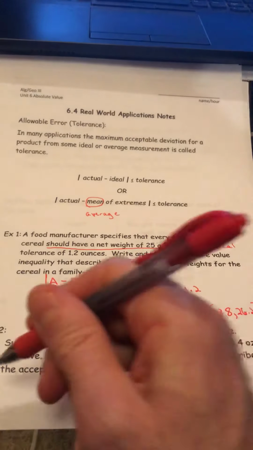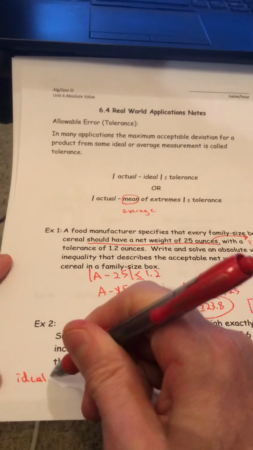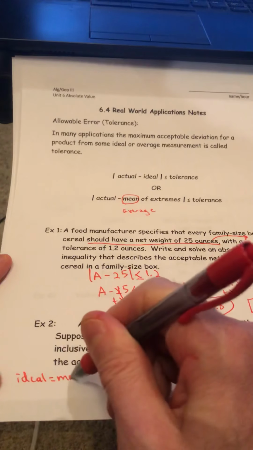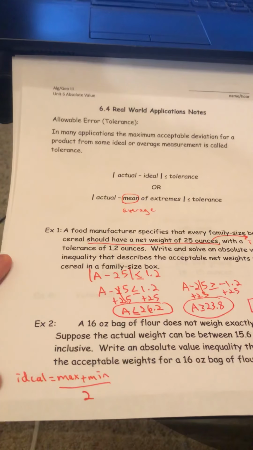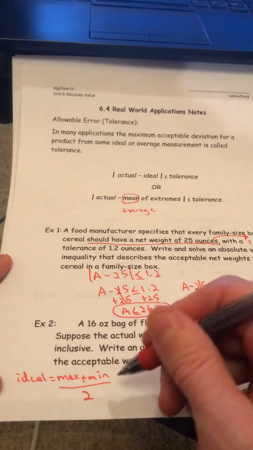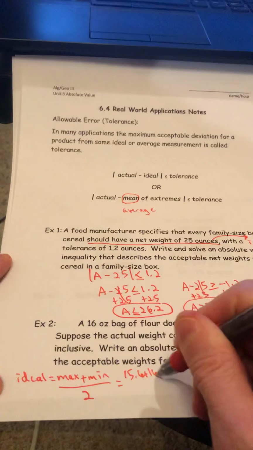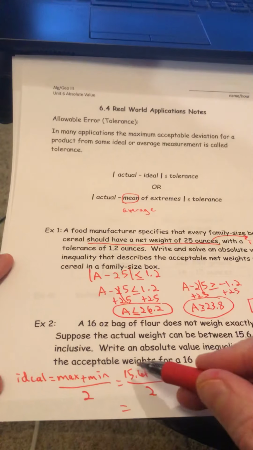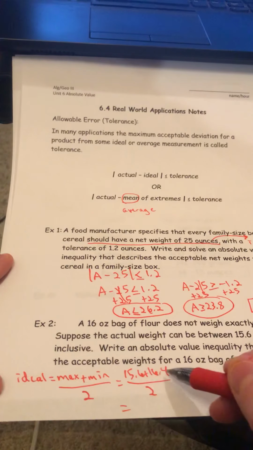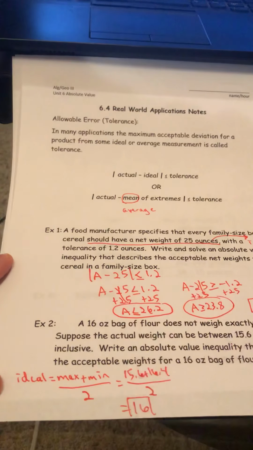To find the ideal, we take the max plus the min, divided by 2. Again, that's when we say the mean of the extremes. So I'm going to take 15.6 plus 16.4, divide by 2. When I add these up, that is 32, divided by 2 is 16, which matches that number.